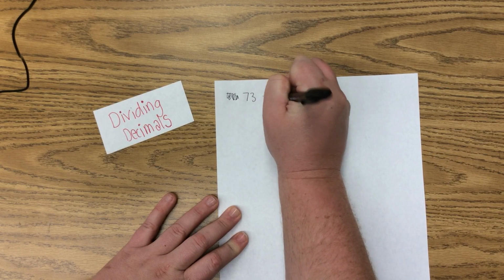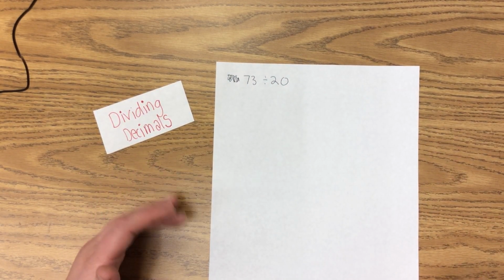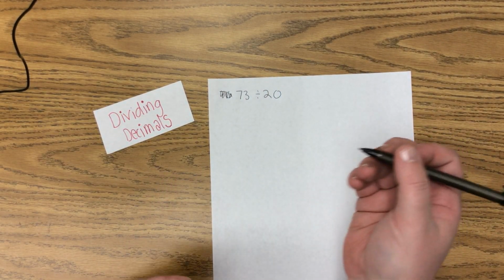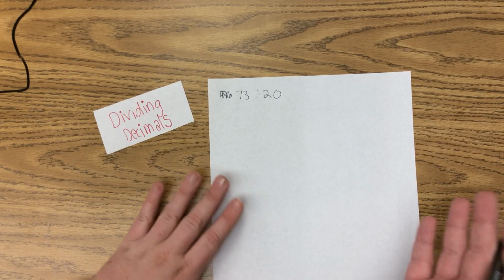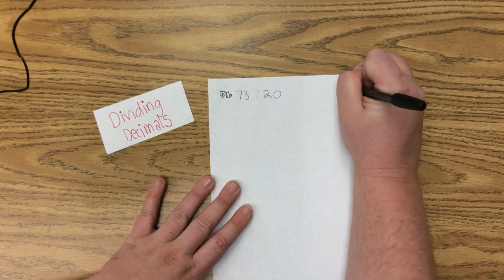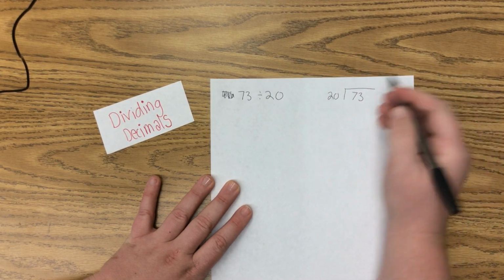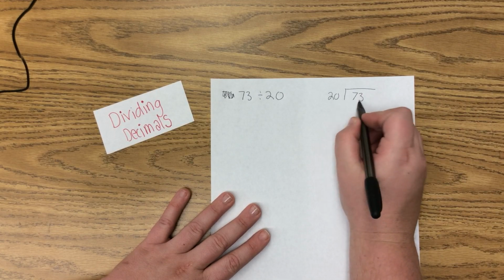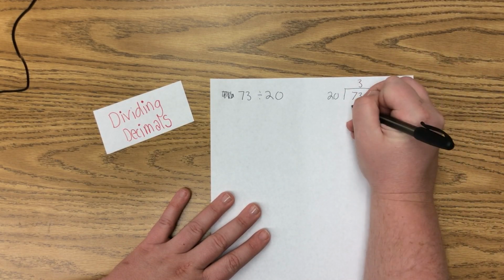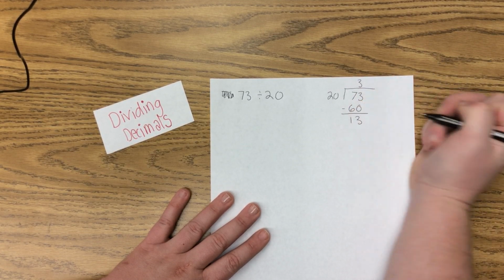73 divided by 20. If I have an equation right here, I can think of this as basic division, and I'm going to just treat this like a standard algorithm equation here. So 73 divided by 20 can be written as 73 divided by 20. And you just go through your division steps. 20 goes into 73 because I know it doesn't go into 7. It goes in 3 times, which gives me 60. So I have 13 as a remainder.